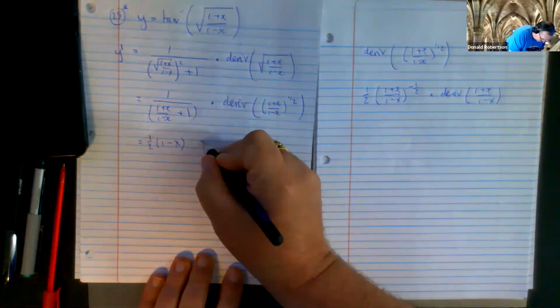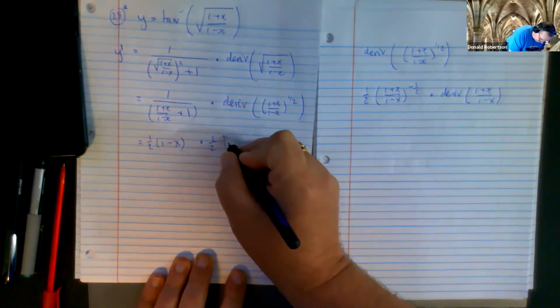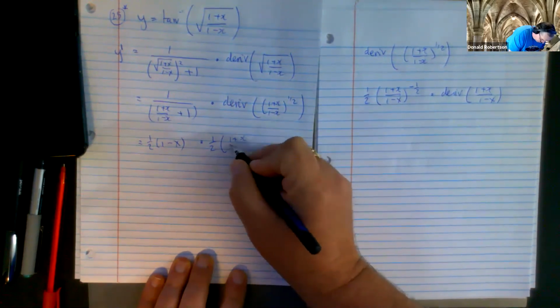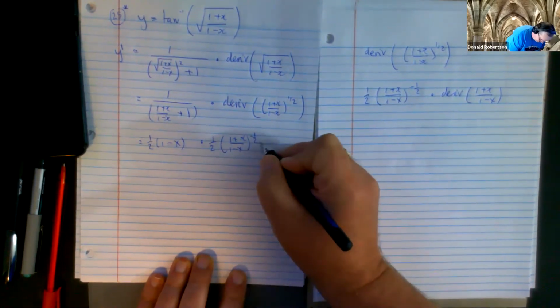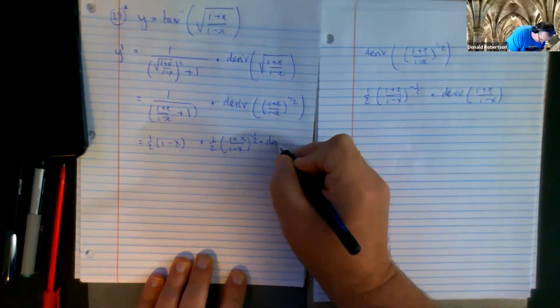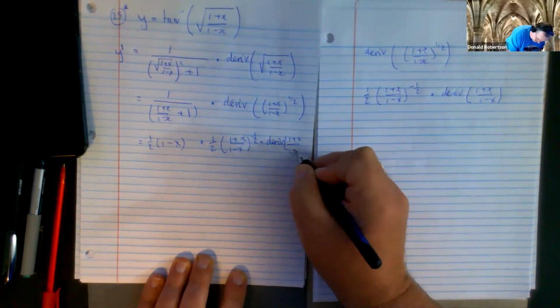So it's going to be times 1/2, 1 plus x over 1 minus x to negative a half times the derivative. Actually, I shouldn't need to have bothered that, but let's go on.